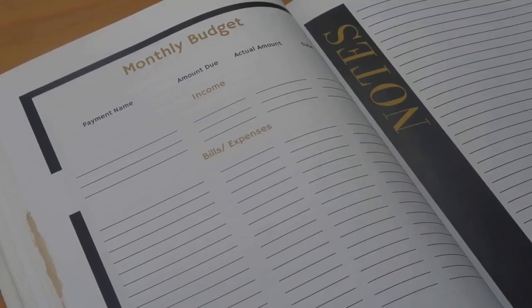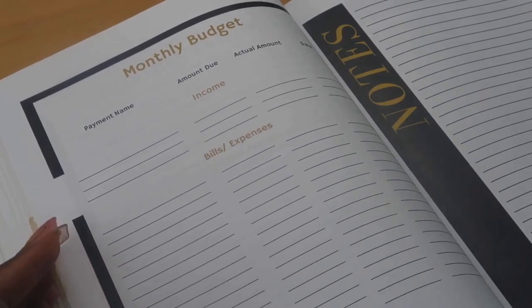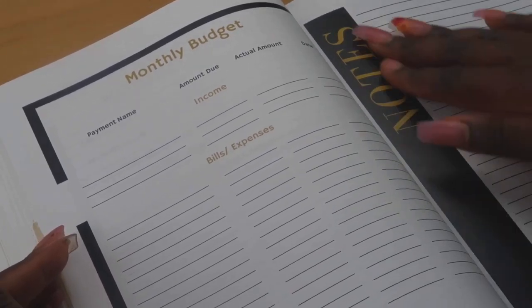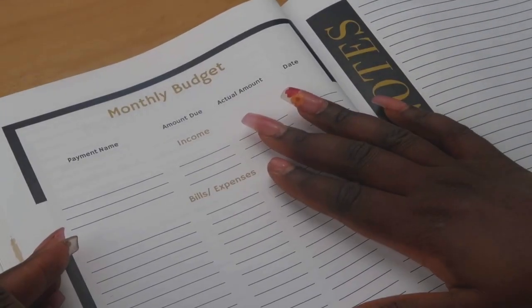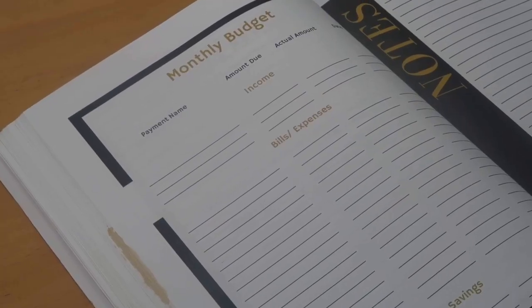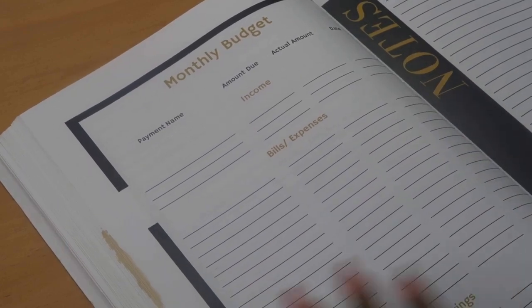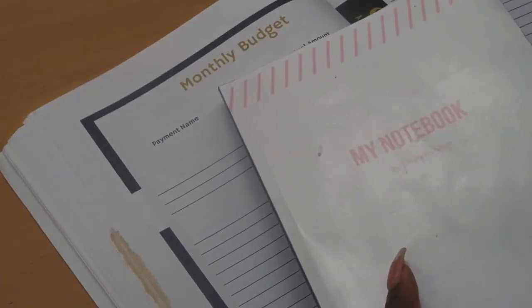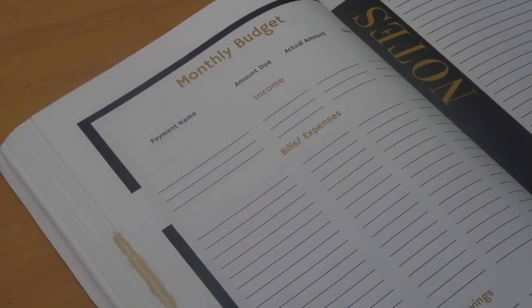Once you open up the book, on this side is where you're going to be putting all of your bills and expenses. And on this side over here is where you're going to be taking your notes. So we're going to start off on this side. Because I like everything to look really nice and neat, I take a separate notebook and write out all of my bills and expenses.